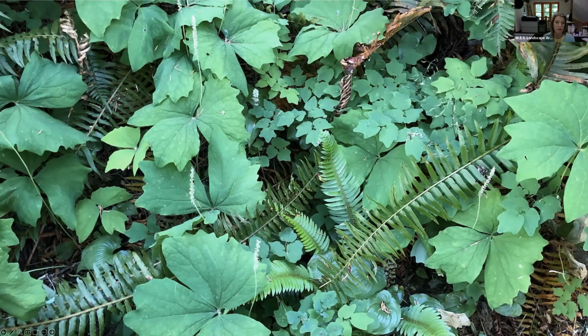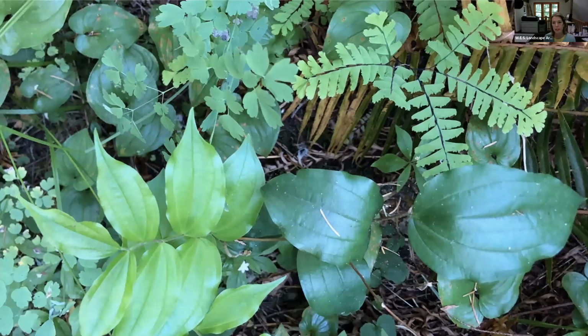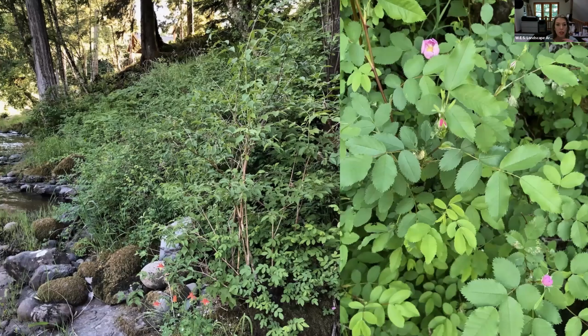And here we've got some vanilla leaf, and it smells so good. Those are the plants I was talking about, Jane. It's related to the Oregon grape. You can see some western sword fern and some inside-out flower in that picture. Here we've got a little bit of a five-finger fern, and it looks like some columbine in there, and some Maianthemum ferns.